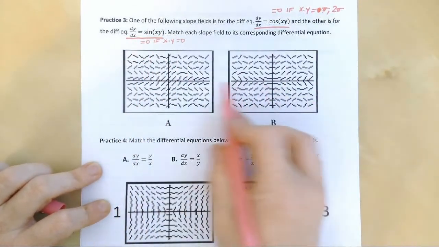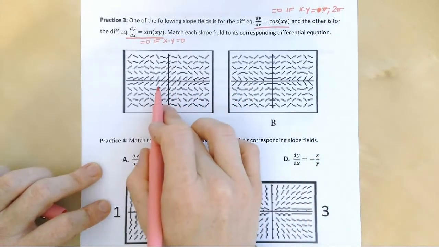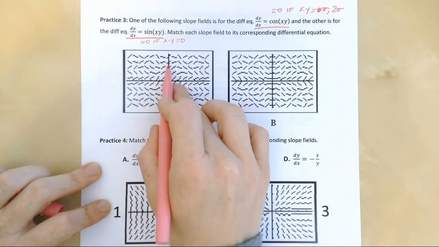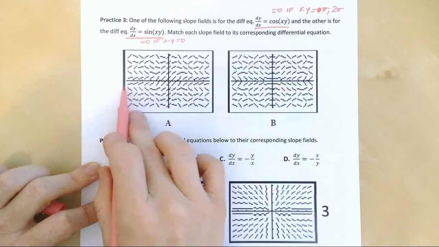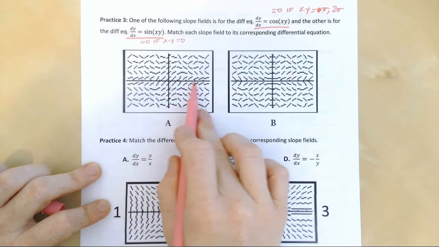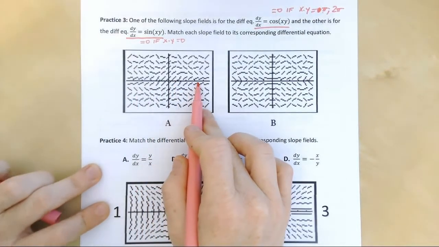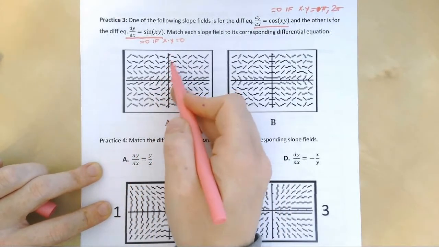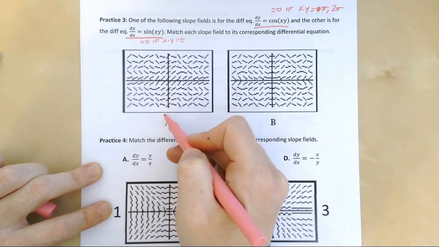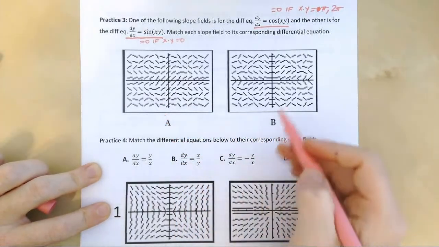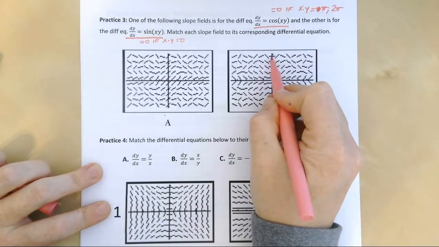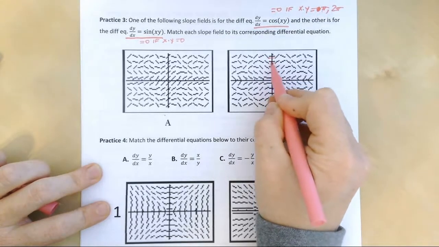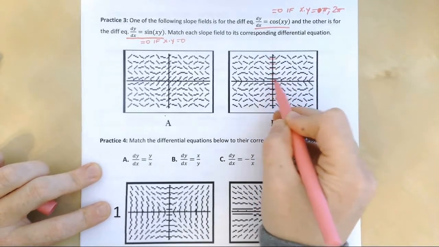So let's look at our graphs. If x equals 0, that's on the y-axis, and if y equals 0, that's on the x-axis. We should have slopes of 0. This is not 0 slope. These little dashes look like slopes of 1 on the y-axis, so that can't be right. But look at this. On the y-axis, does our slope equal 0 here? Yes, it does.